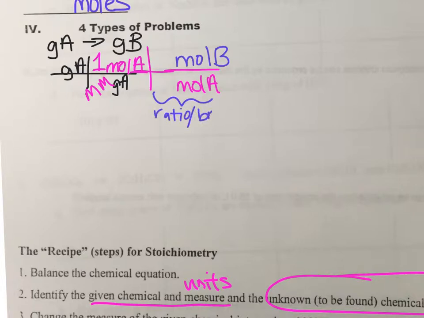Okay, so what numbers do I need to put into this area? Coefficients, good. So I'm just going to write coefficients underneath it. And just know whenever you see this bracket, that's what we're talking about. Okay? That's your mole ratio.